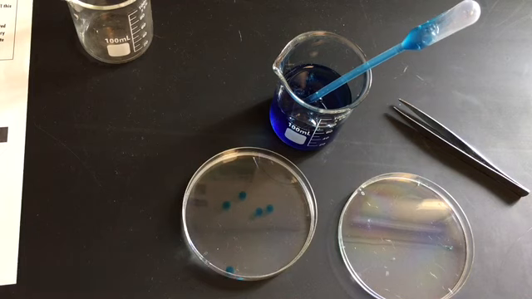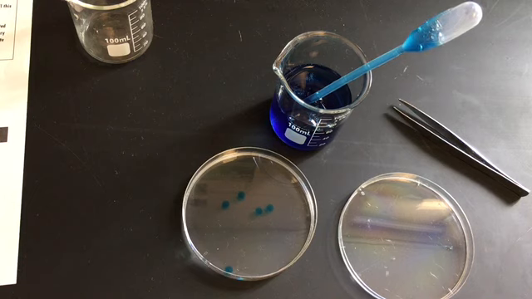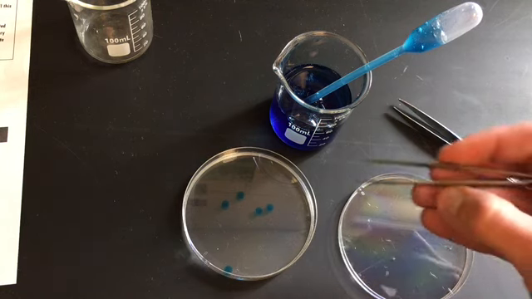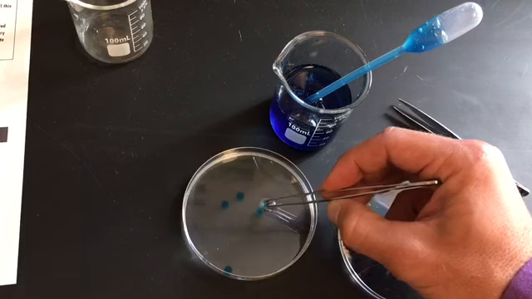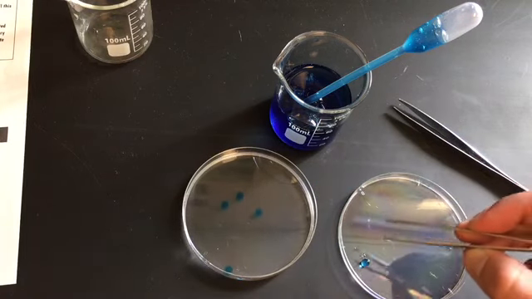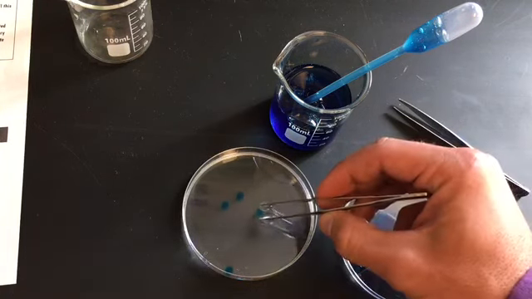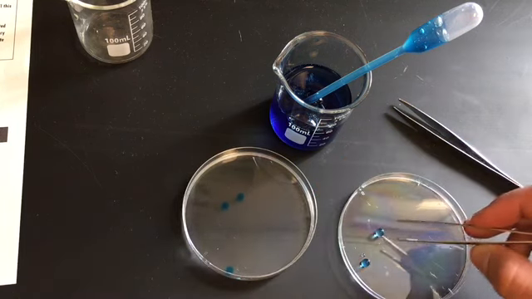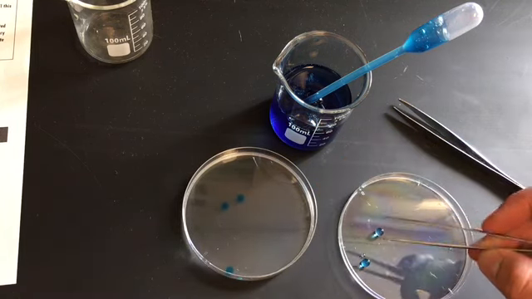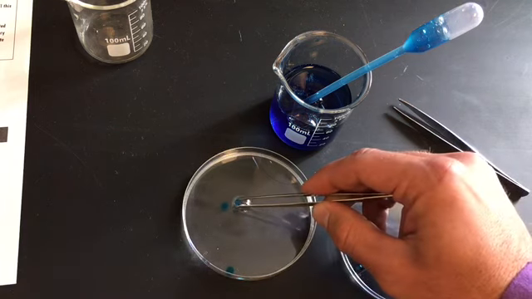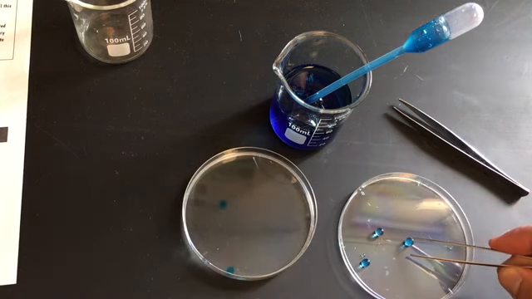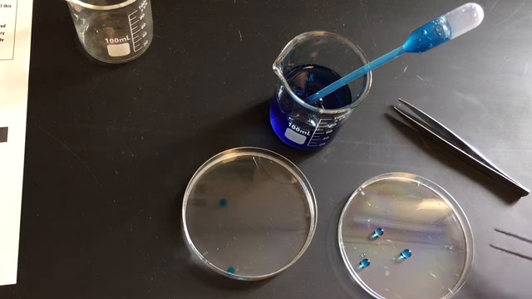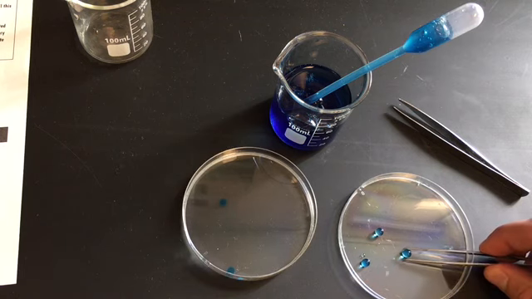Then it says use forceps as the last step. Use forceps to pick up the spheres from the calcium chloride solution dish and transfer them one at a time to the foam plate. So let's see if I can do that. Okay. Wow, look at that. So they maintain their blue. Instead of being a liquid anymore, it looks like they formed some sort of gel.